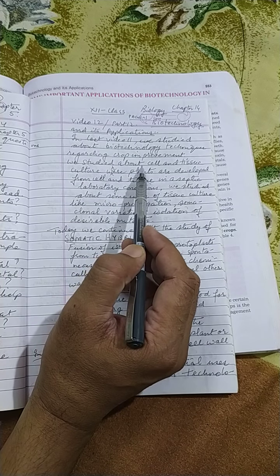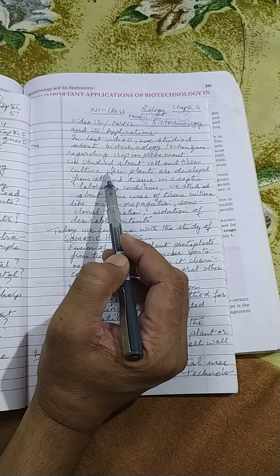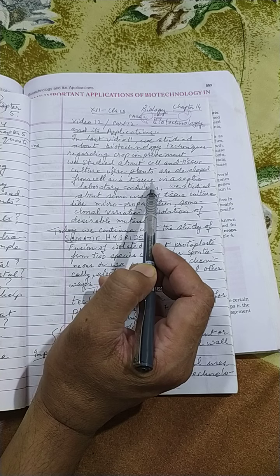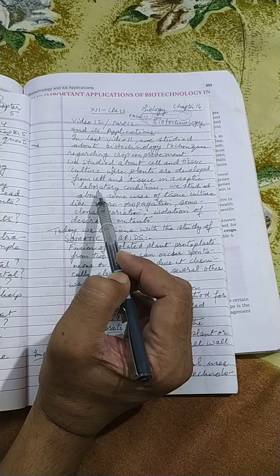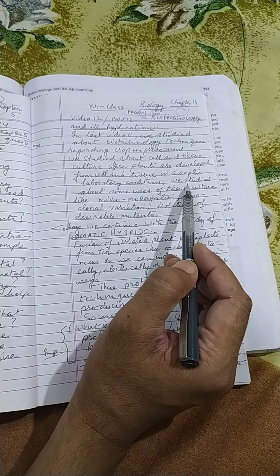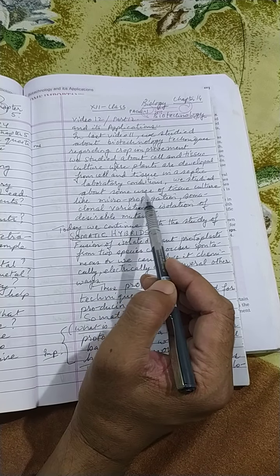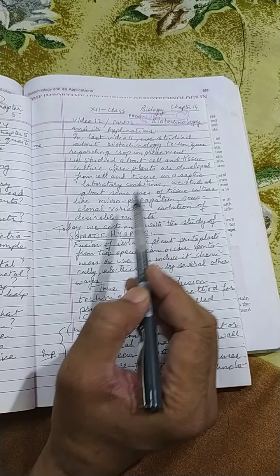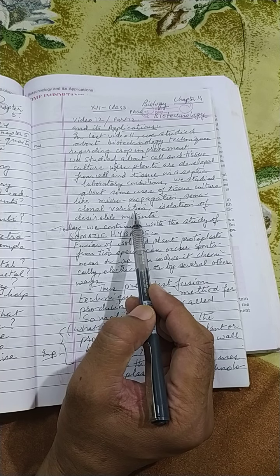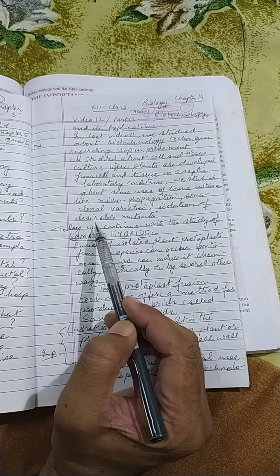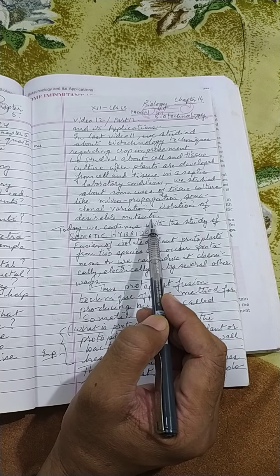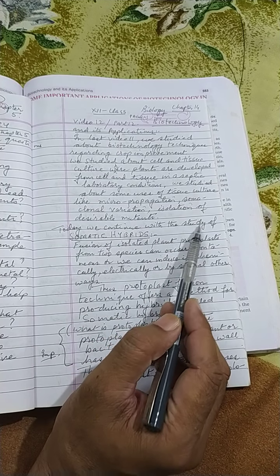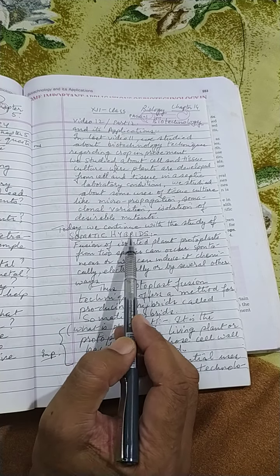We studied about cell and tissue culture, where plants are developed from cells and tissue in aseptic laboratory conditions. We studied some uses of tissue culture like micropropagation, somaclonal variation, and isolation of desirable mutants. Today we continue with the study of somatic hybrids.